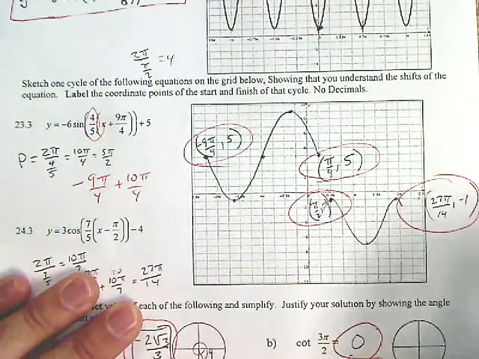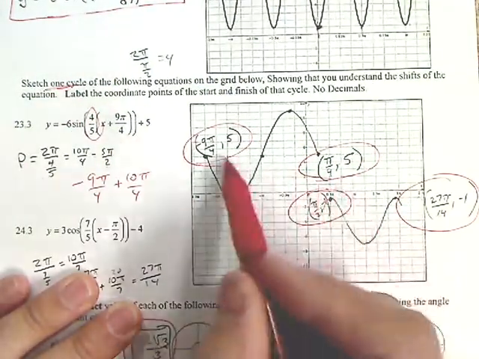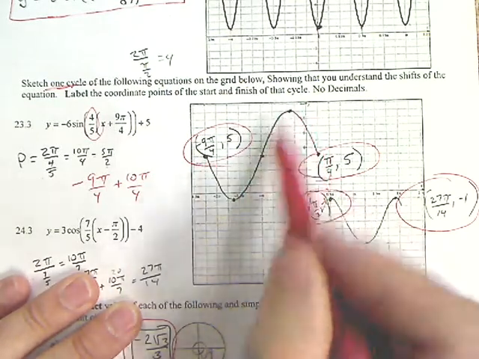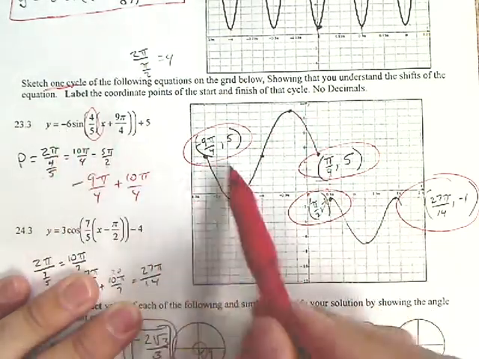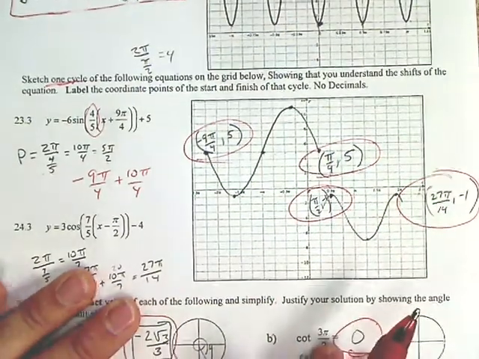The graph keeps going forever and ever. We're just graphing one cycle. So in the middle, it comes right back to the middle. And then negative sine, you go down and then back up. And there it is.